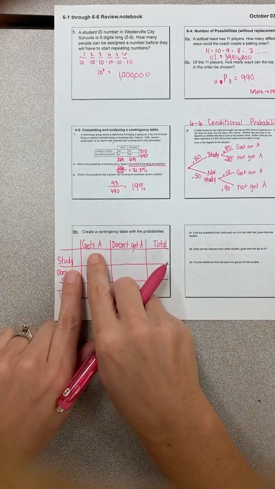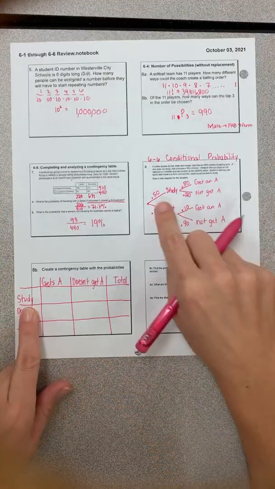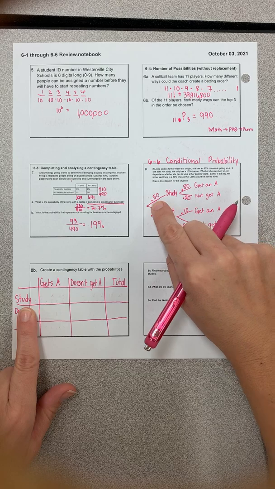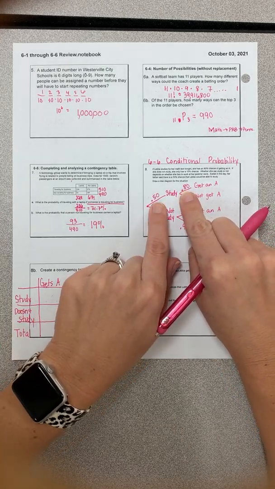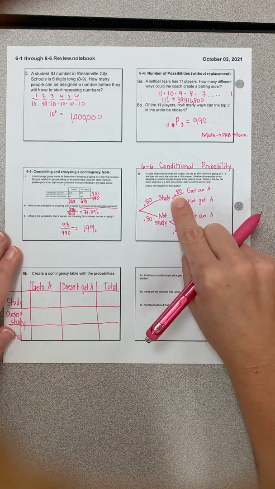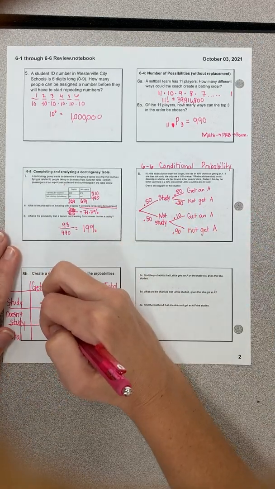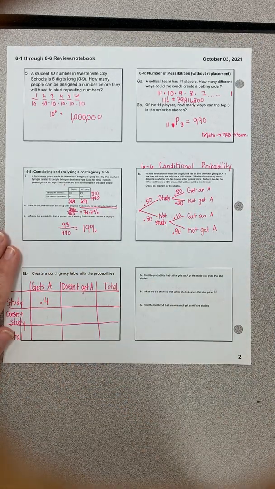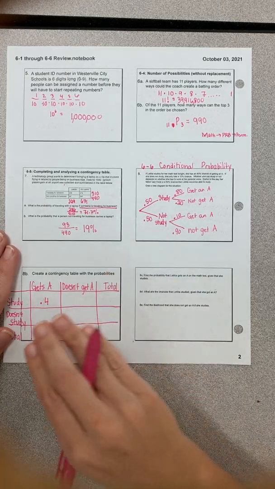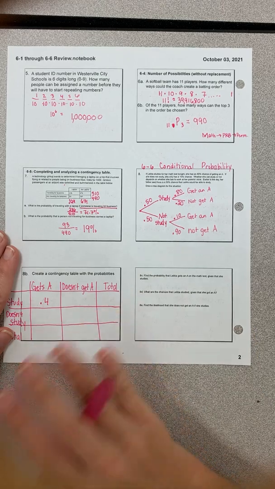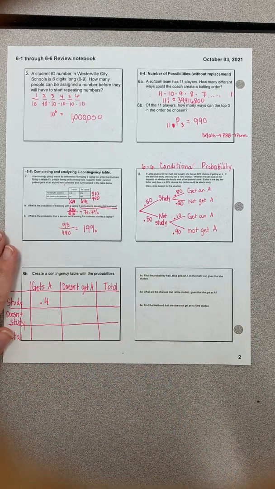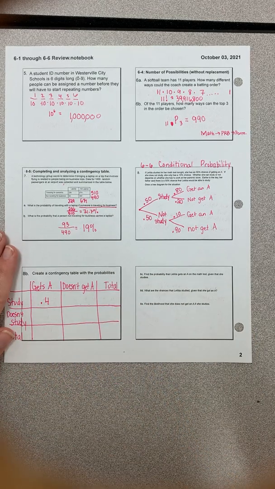So to get the studying gets an A, we're going to multiply the study 0.5 times the gets an A 0.8. So 0.5 times 0.8, if we multiply those, we get 0.4. Okay, so you should probably pause this, make sure that you can get all these numbers, and then come back and check it. So go ahead and pause it.